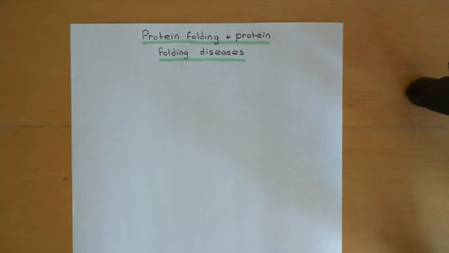Then we'll move on to Alzheimer's disease, which is a neurodegenerative disease in the brain that results because of amyloid fibril formation. Then we'll look at type 2 diabetes mellitus, the potential involvement of amyloidosis in type 2 diabetes mellitus, particularly in the beta cell dysfunction that's seen within it. Then we'll move on to the prion diseases, and finally the serpinopathies.